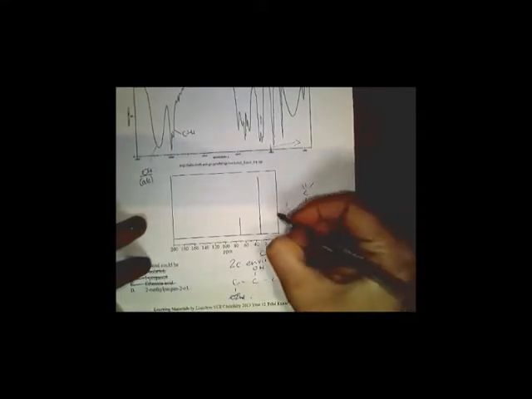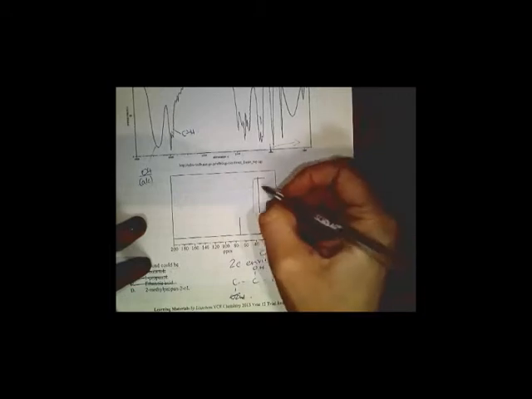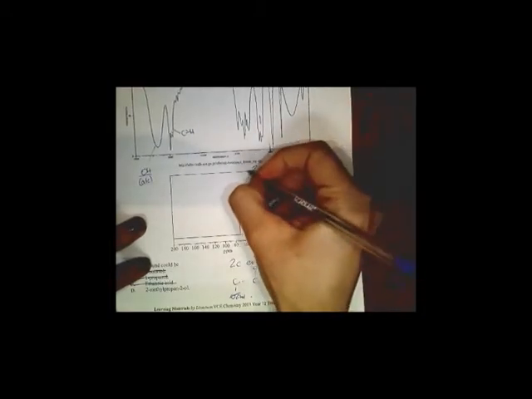OH. Alright, so this is 2-methylpropan-2-ol, and we have these 3 carbons all in the same environment, giving us this peak, a 3 peak, the integration is 3 to 1, and we've got our 1 here. Now you can always double check, but you wouldn't have to for this question.